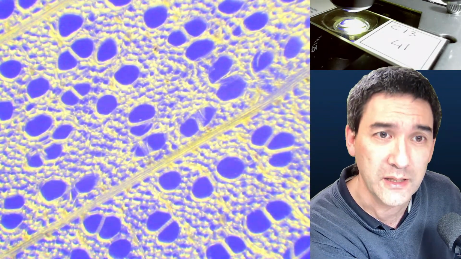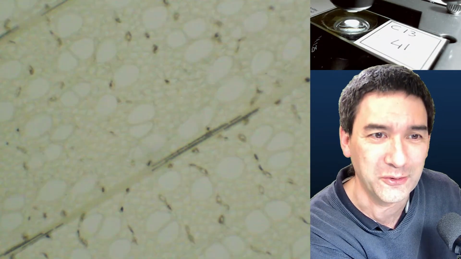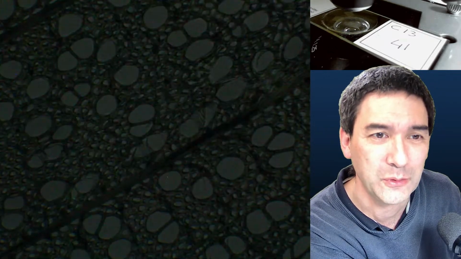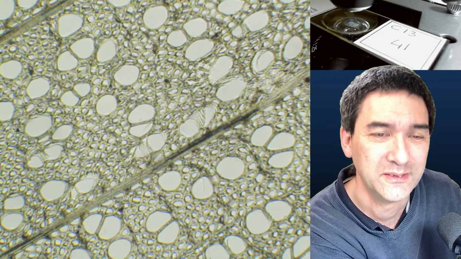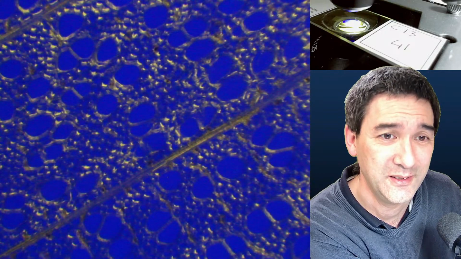How does it look without a filter? I always have to turn down the light intensity again. This is how it looks without a filter. Maybe I have to close the diaphragm again. So without a filter, natural colors. Okay, and here again.